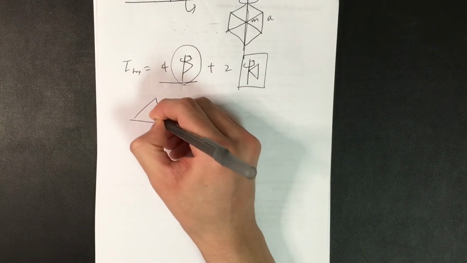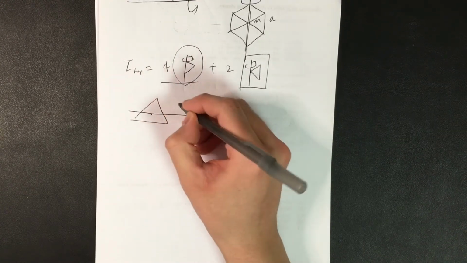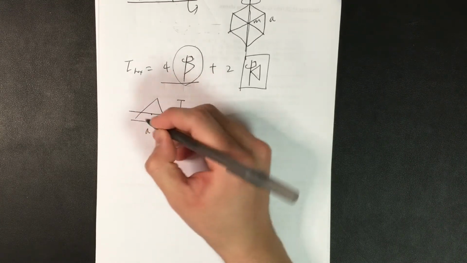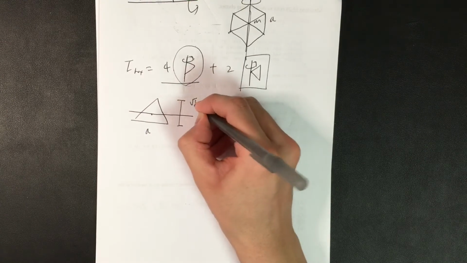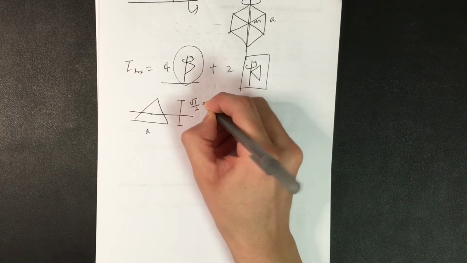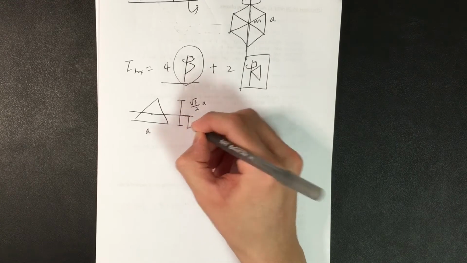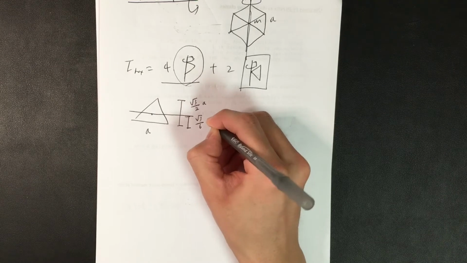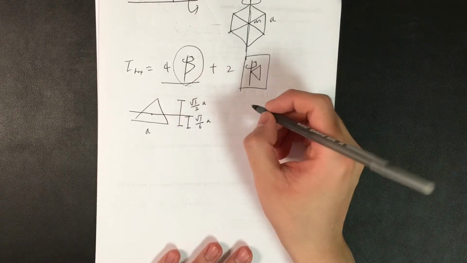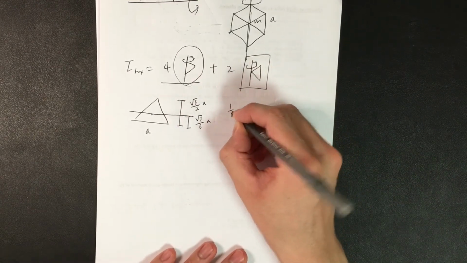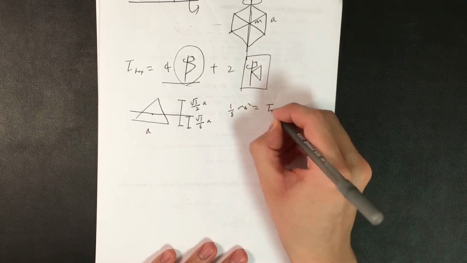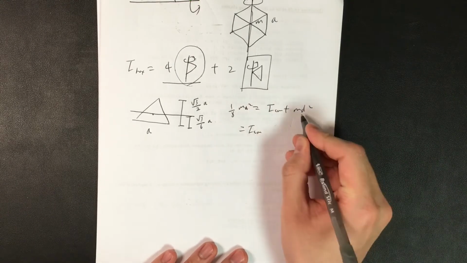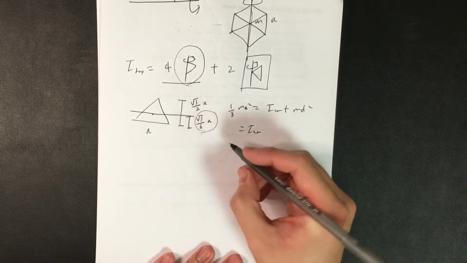So for this triangle, the center of mass is actually located at 1/3 of its height. And since the side equals a, the height equals square root of 3 over 2 a. So therefore, this distance here is 1/3 times this value, which is square root of 3 over 6 times a. So therefore, using the parallel axis theorem, 1/8 ma squared equals I center of mass plus m d squared, where d in this case equals square root of 3 over 6 a.